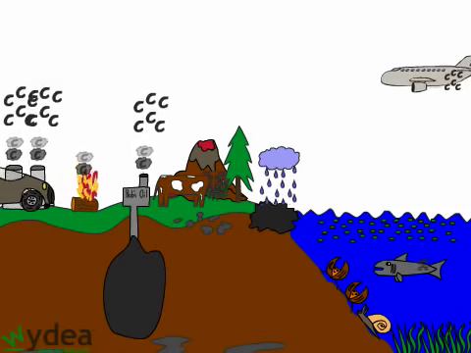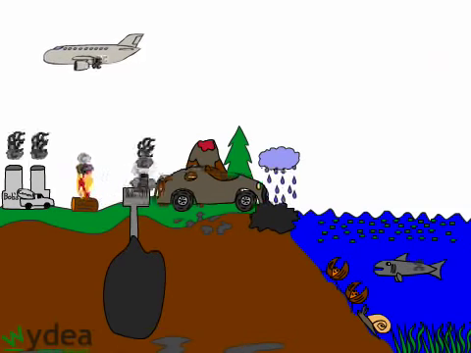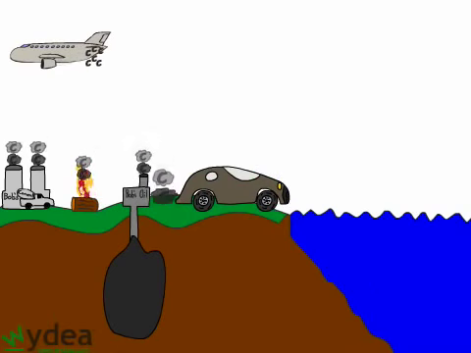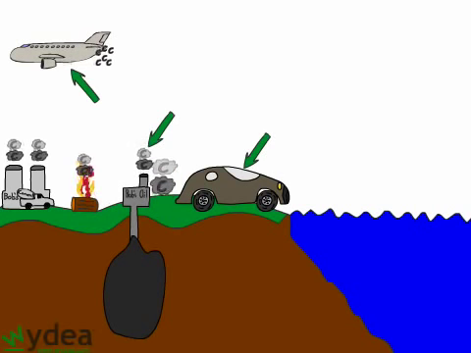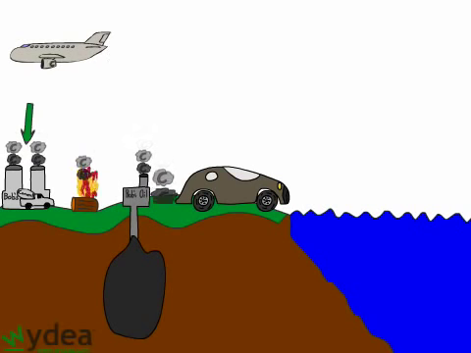What's unfortunate is that recent scientific evidence indicates that humans have upset the carbon cycle, leaving more carbon dioxide and other greenhouse gases in the atmosphere. Burning fossil fuels such as oil and natural gas, burning biomass such as ethanol and wood, creating cement, and releasing other chemicals into the atmosphere is upsetting the natural flow of carbon.